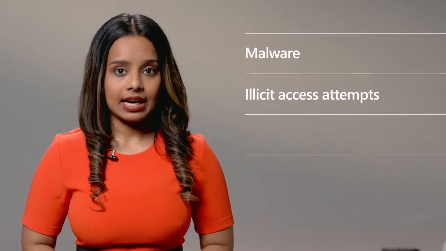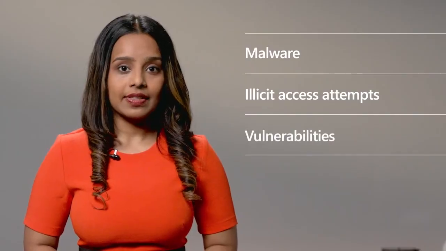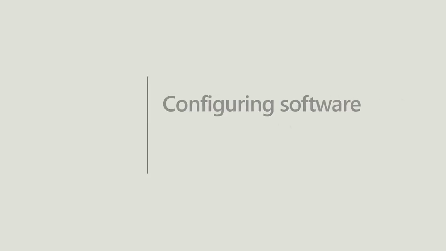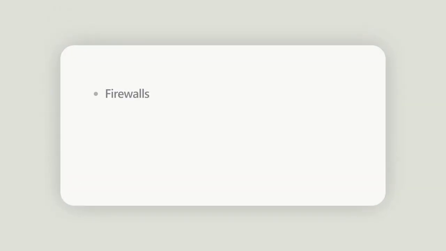You'll begin by focusing on software security. This starts with becoming aware of common threats to a system, such as malware, malicious users trying to gain illicit access, and vulnerabilities that can appear over time. You'll then discover the primary tools and practices for protection against these dangers, including firewalls, user authentication methods, and software updates.